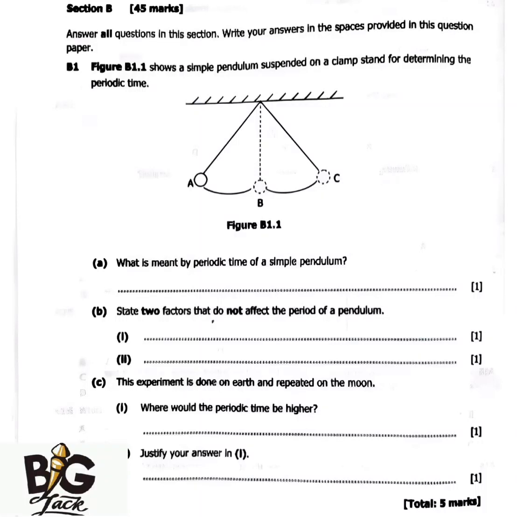Hello everyone, in this video we are going to look at Science Paper 1 2022 GCE. Specifically this one is coming from length and time, specifically time. The diagram shown here is called the simple pendulum. The simple pendulum can be used to measure the time interval. In this presentation we are just going to answer question B1.